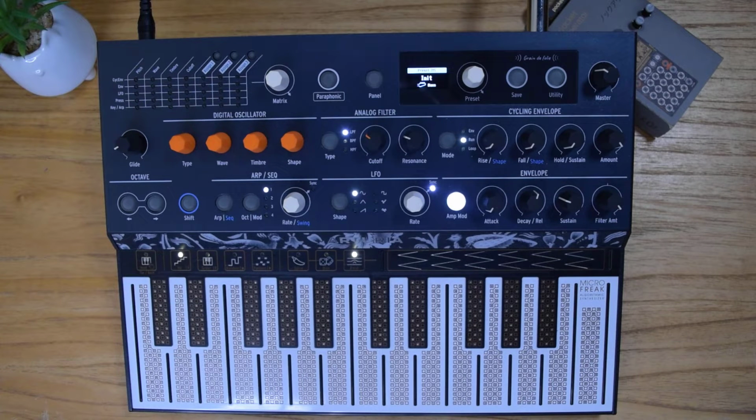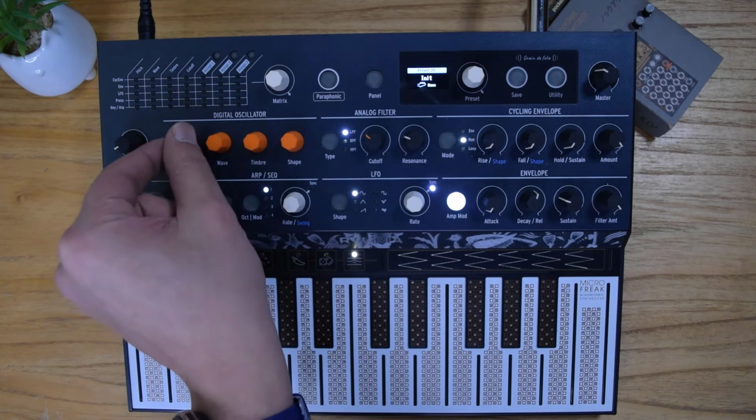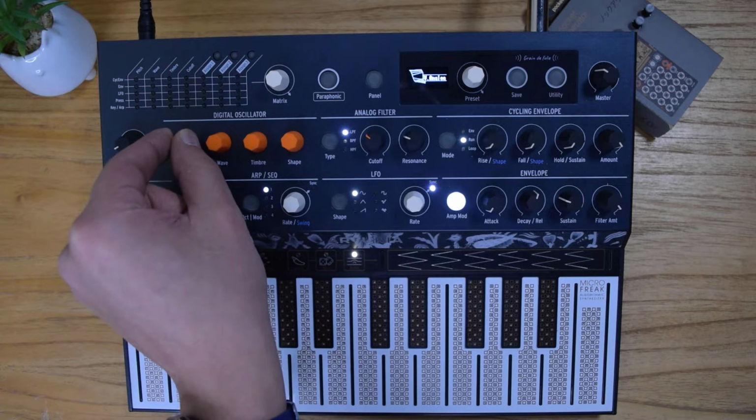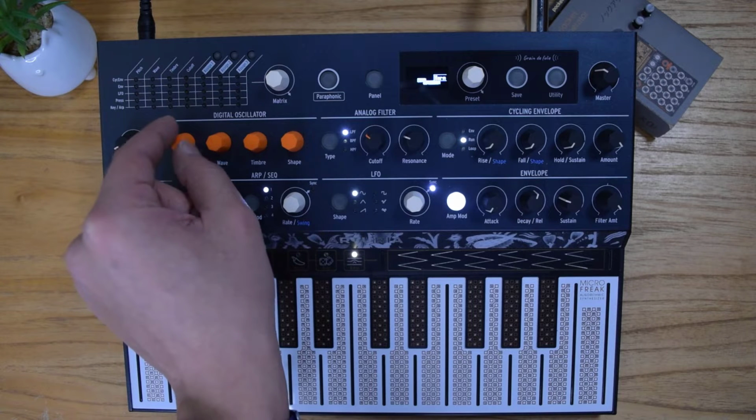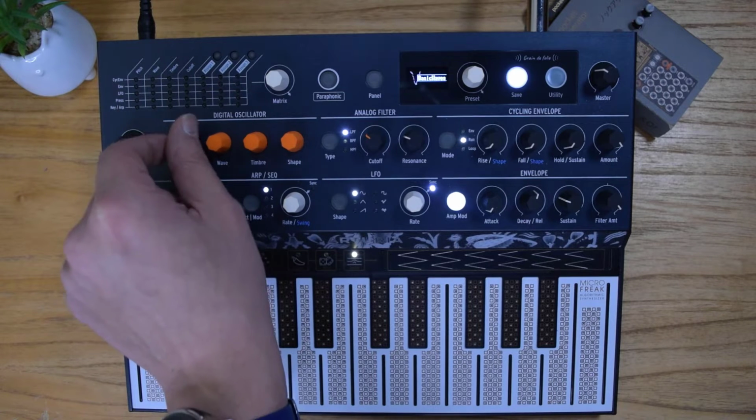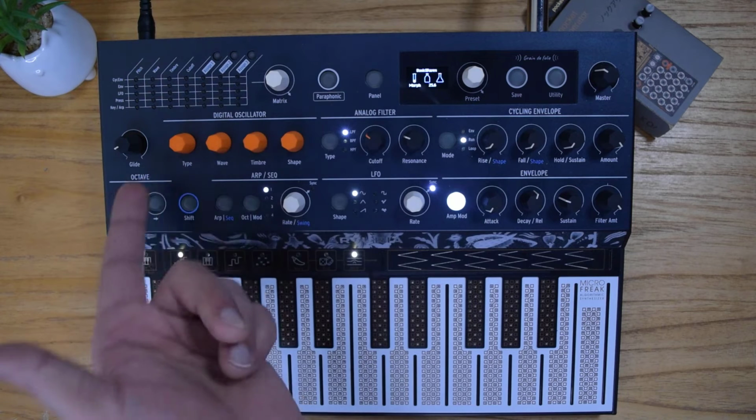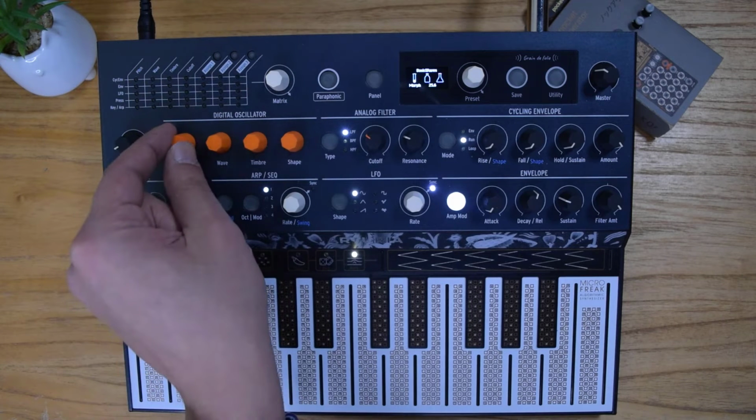So the main soul of this synthesizer are the different oscillator types that you have available, and they are all different from each other. Right here, you have the type, and you can go to this one, and you have a million oscillator types. Now, each knob is going to control some unique feature of each oscillator.